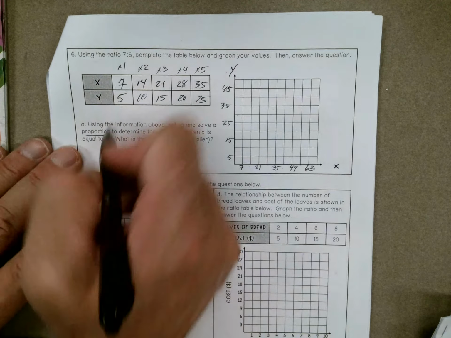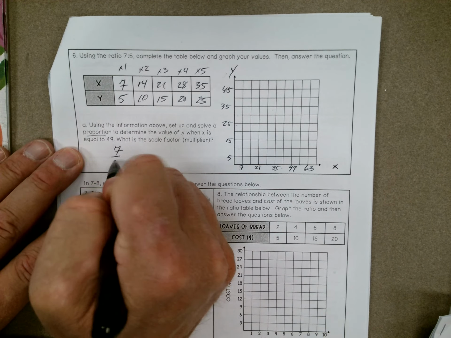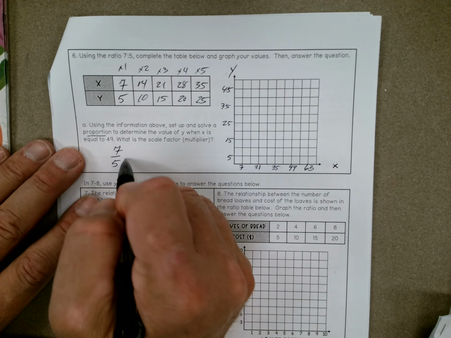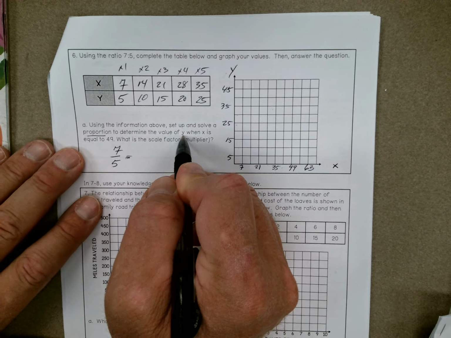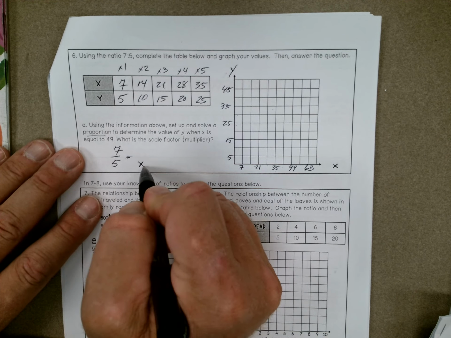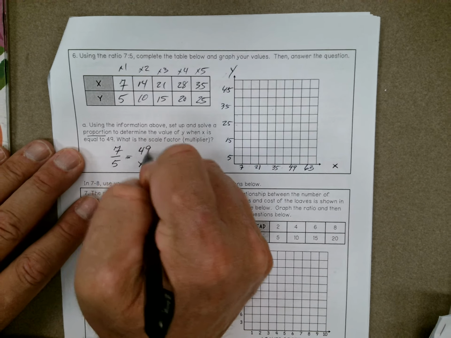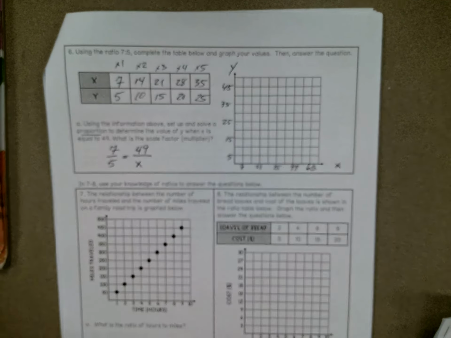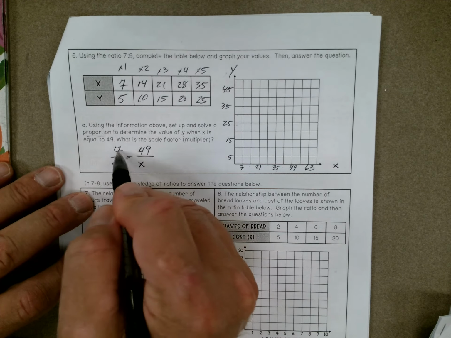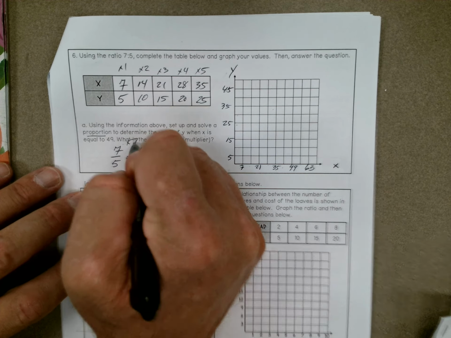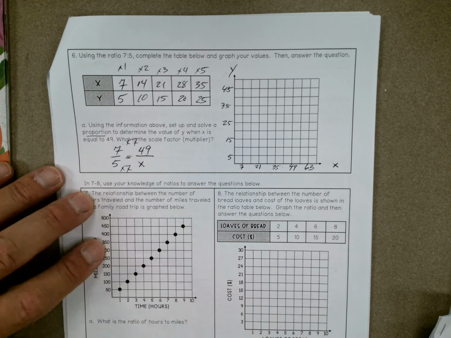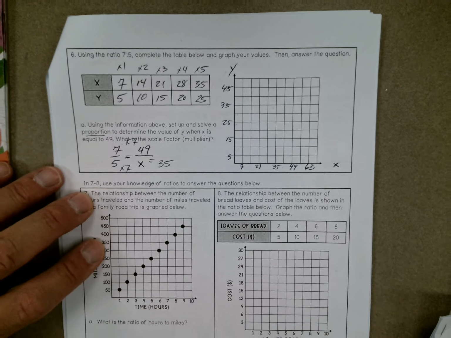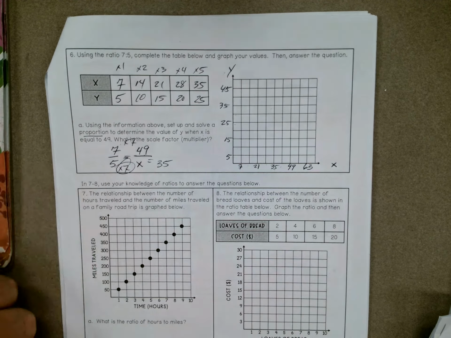All right, no problem. Well, my first ratio in my proportion is 7 to 5, right? But then they want to know what is the value of y. So y would be the bottom number, when x is 49. Now, once we've done that, we clearly can see that we have to scale it up by a factor of 7. So this times 7 was that, and this times 7 is 35. Okay? And our factor was 7.